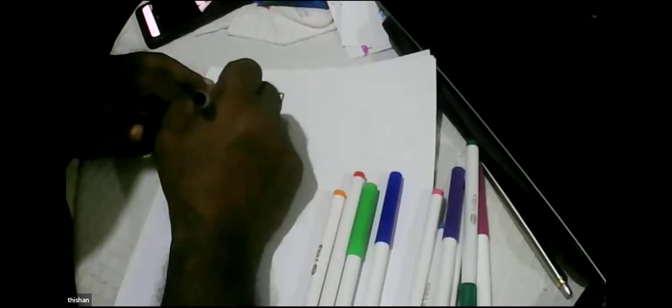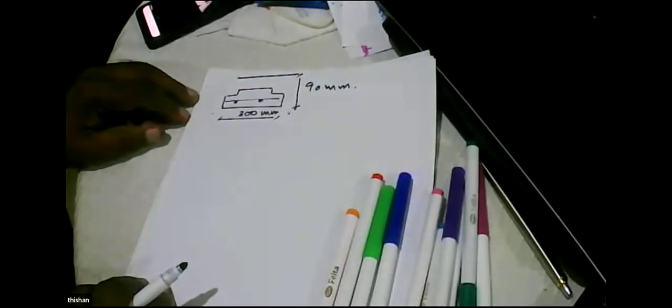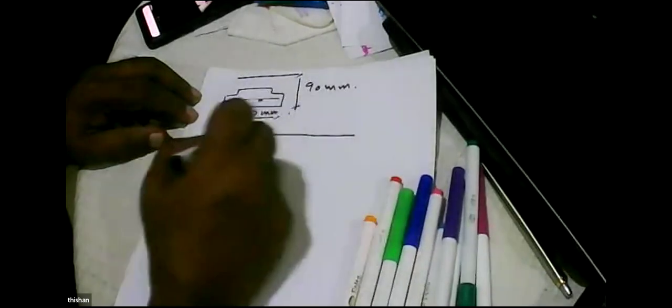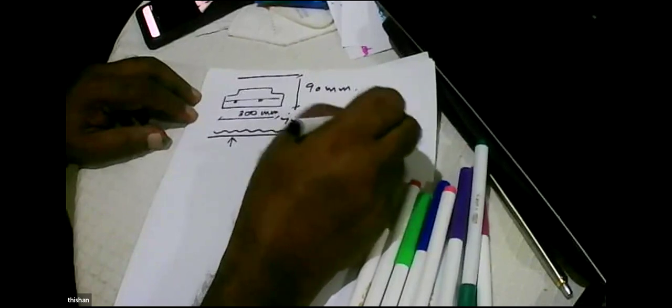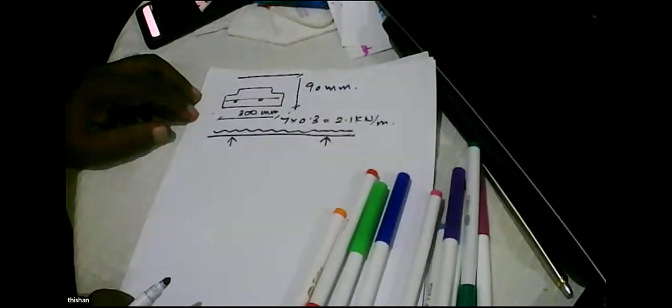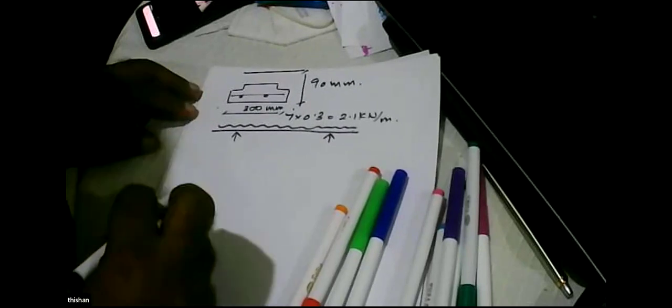So I'll consider a slab of 300 millimeter width, finished 90 millimeter. So we have a continuous beam subjected to a UDL of 7 into 0.3, 2.1. Is that clear? Yes, that is clear.